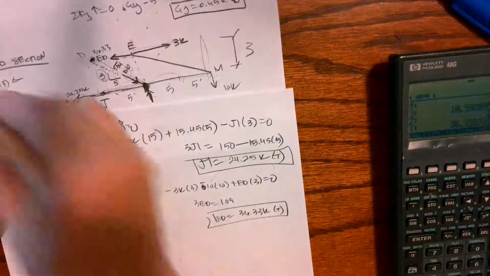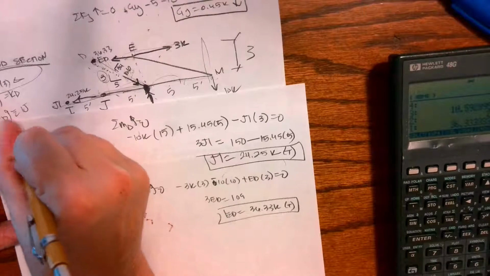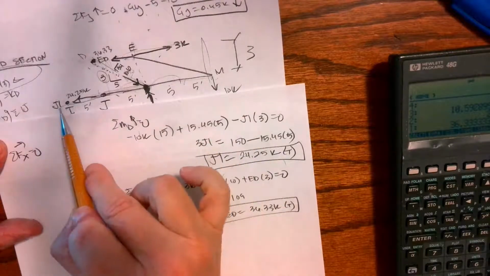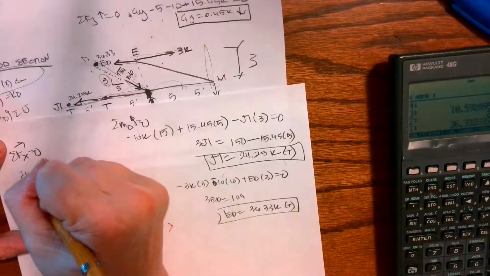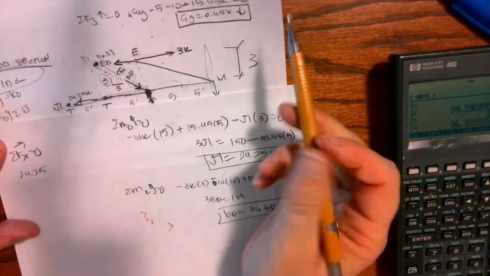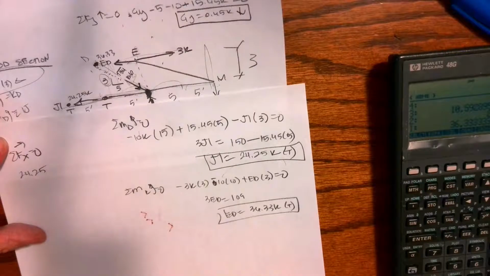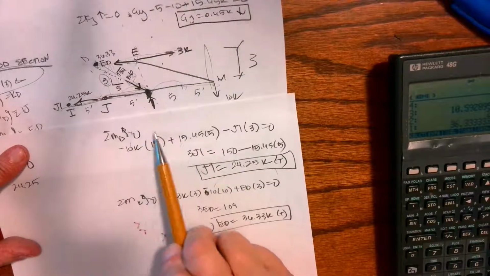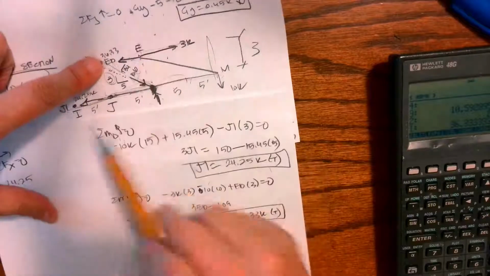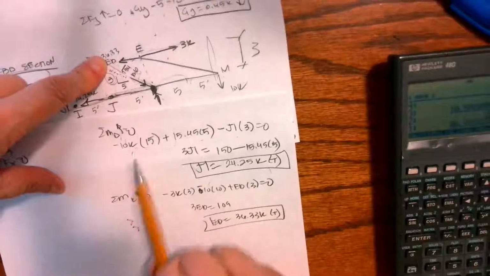So how can I check my work? Let's sum forces in the x direction. I'm going to have Ji, okay, Ji was in tension, so it's going to the left, 24.25. I am going to have, one of those should be in compression. Let's go back and look at this. Minus, about D. Minus, plus, minus. There's a negative there.